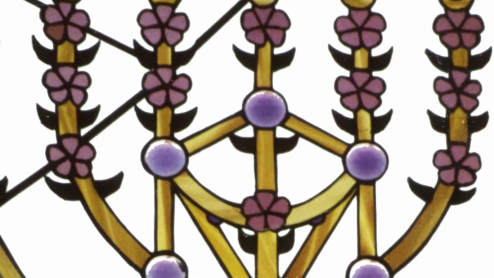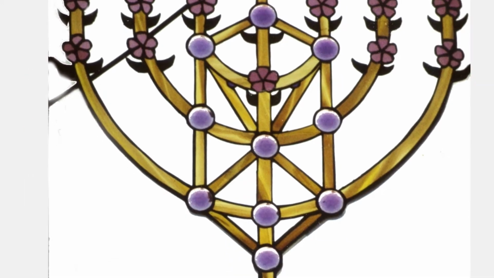Another feature on these two menorahs is the configuration of 10 jewels into the shape of the 10 sefirot, which is known as the Kabbalistic tree of life. So, therefore, in this motif of the menorahs are found two other examples of the tree of life.